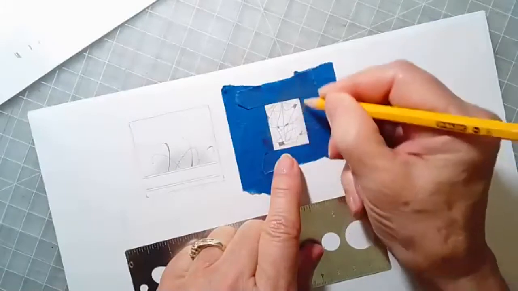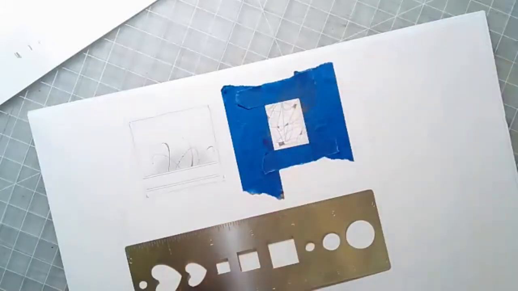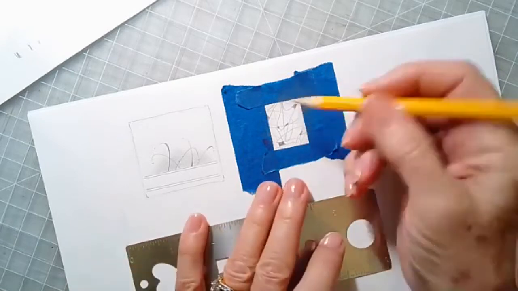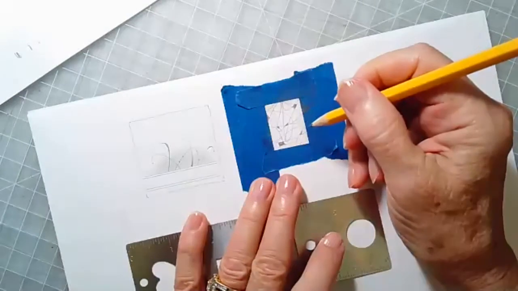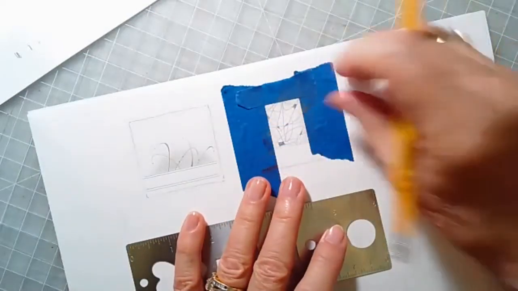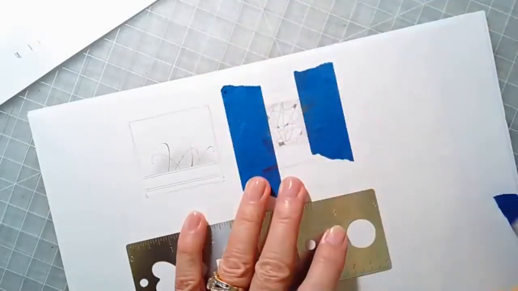So it doesn't need extra, and you don't think it has a lot on there right now, but when you take that tape off, it does have a softness, rectangle, soft area here.